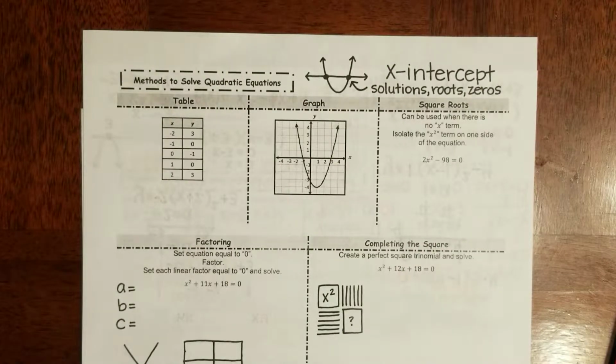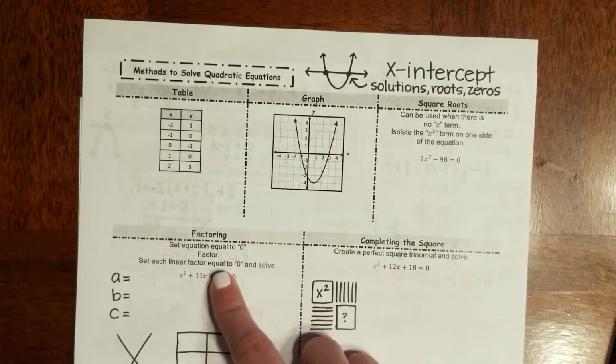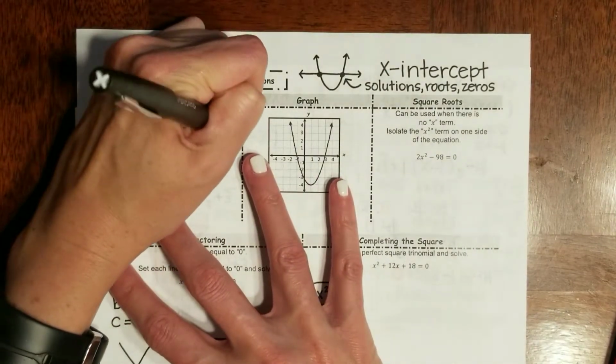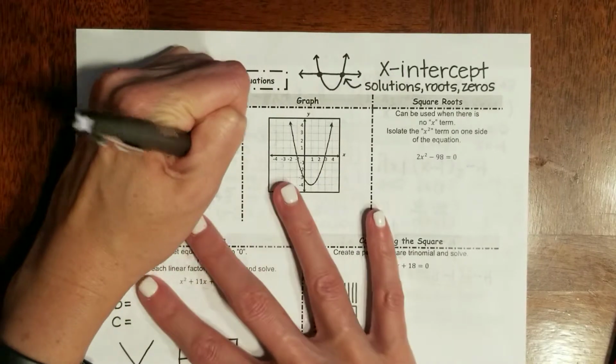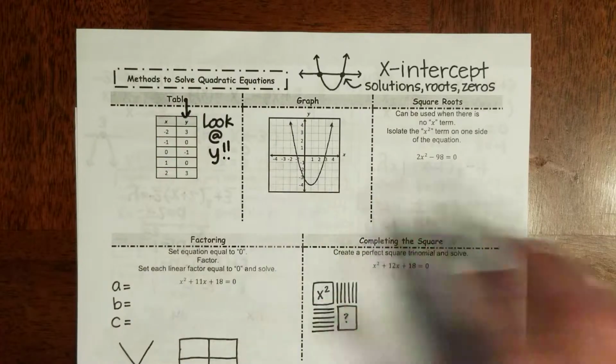So depending on what information is being given to you in the problem, there's several ways that you can solve a quadratic equation. The first is a table. So if they give you a table, you want to look at y, okay? You want to focus in on that y column.